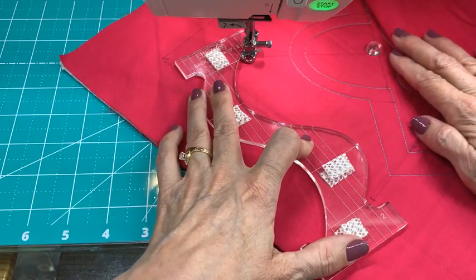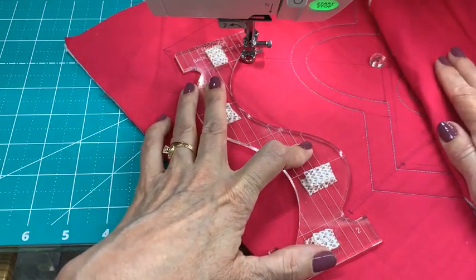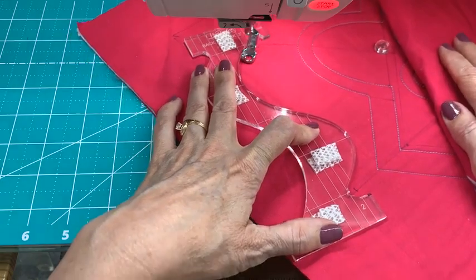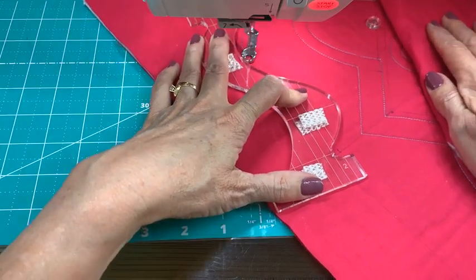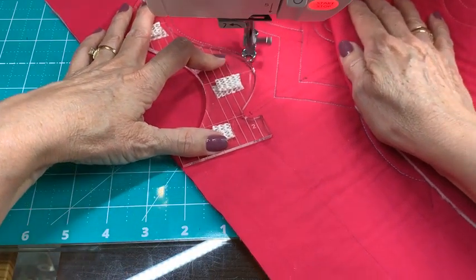Am I doing this right? I think I am. I flipped it over. Okay, good. I was just worried. I was double checking. That happens when I talk. Then I'm like, wait, did I do it the right way? Don't bother me while I'm sewing, right?